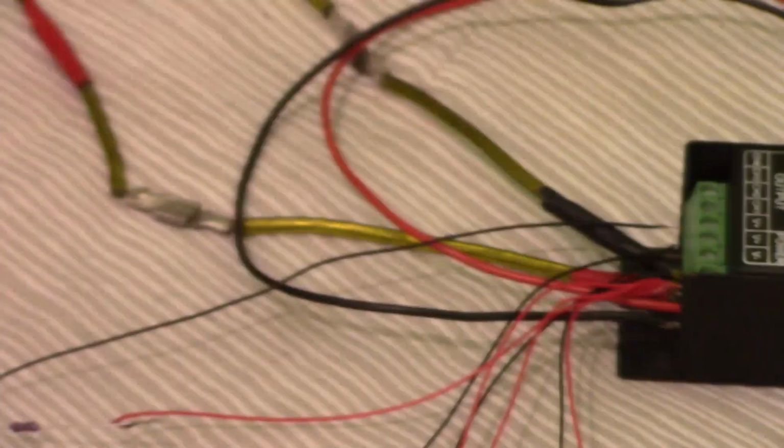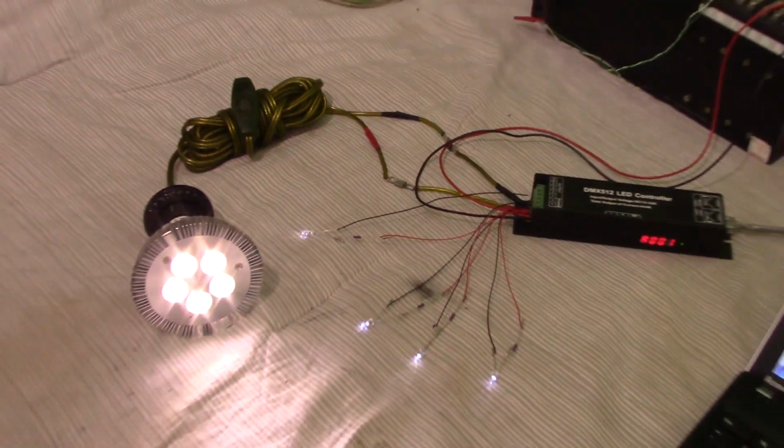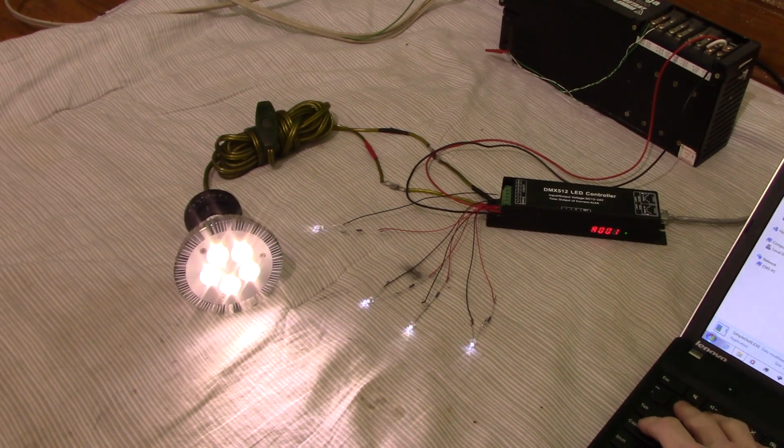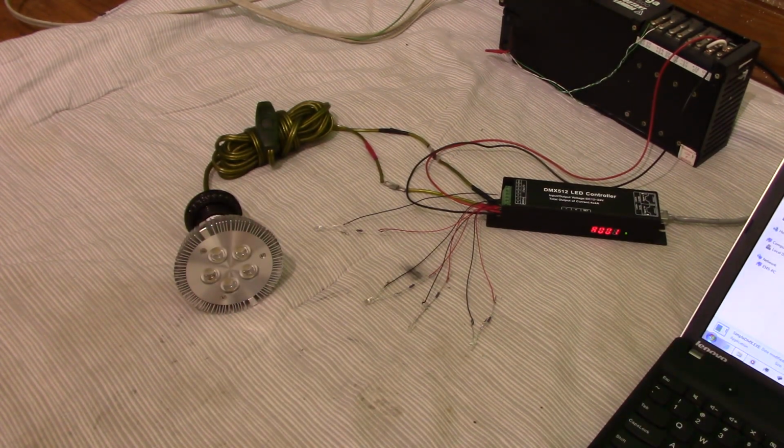We'll turn it down to 20, and now the lights are dimmer. So whatever comes out of the computer actually controls that DMX dimmer. It is responding to the byte that comes out of the computer.